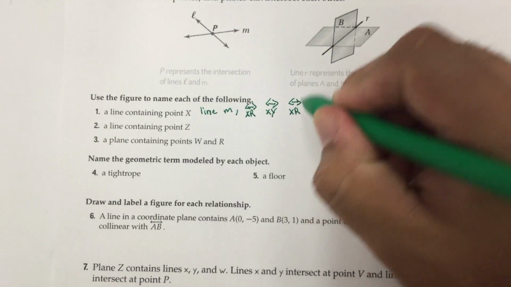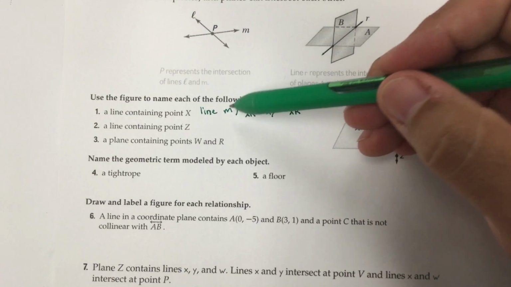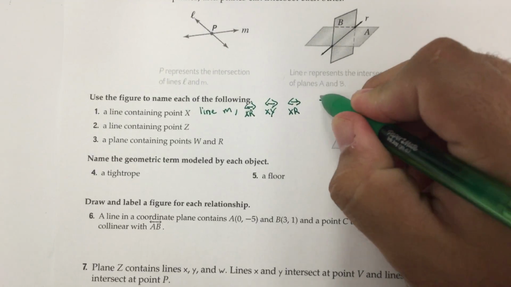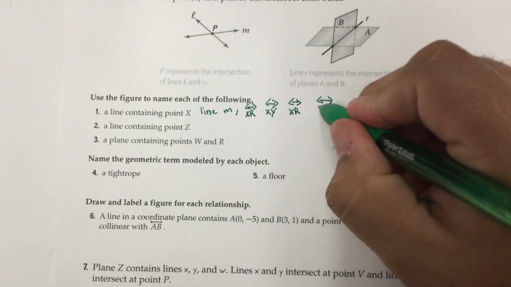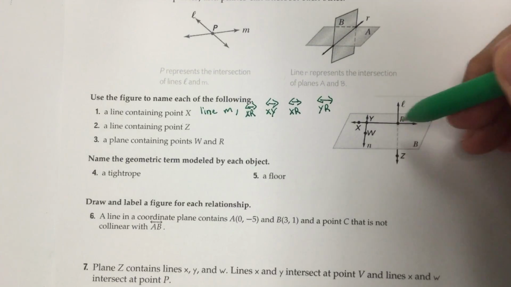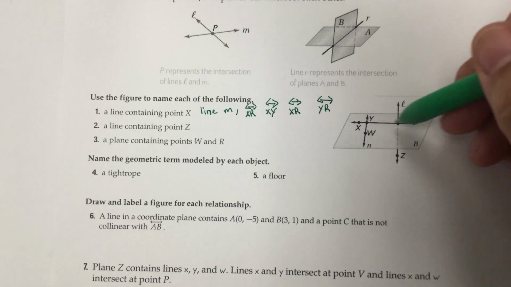Notice how I'm using the arrowheads. They go both directions. Again, notice I'm not using M. Check this out. Now, this is one that you guys may not have seen. All right, line YR. There's no X there at all, but if you notice, X, Y, and R are all collinear. They're all on the same line.